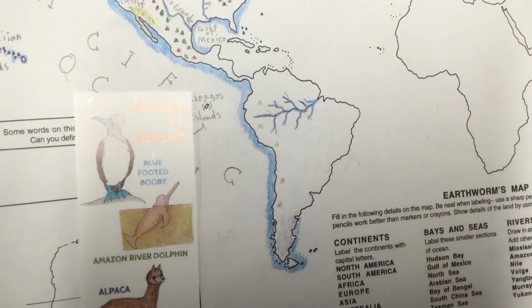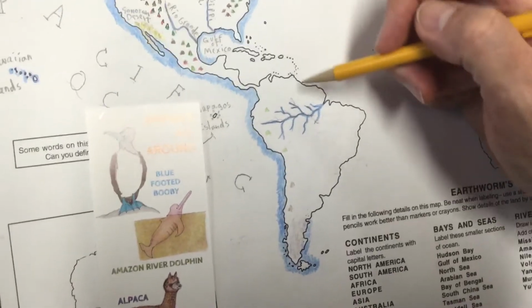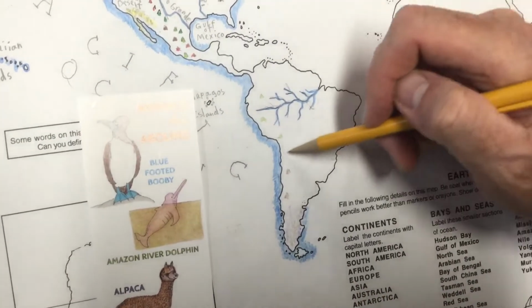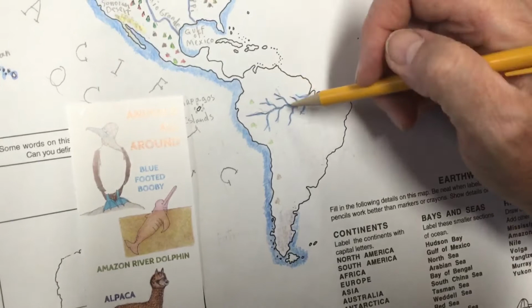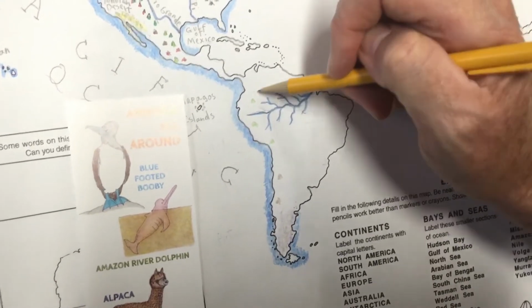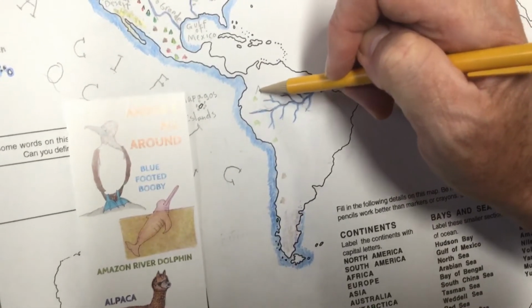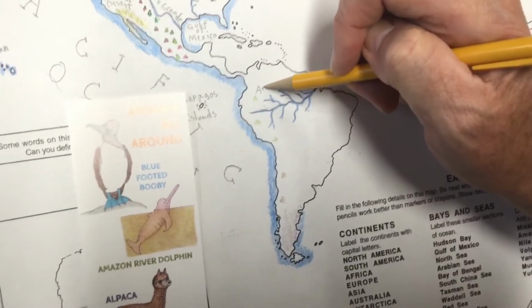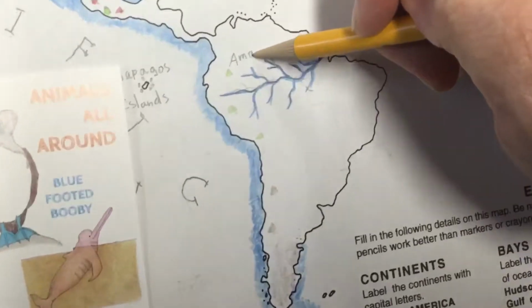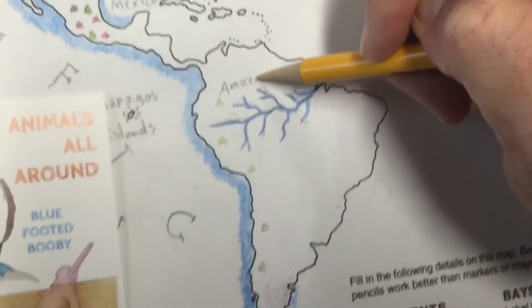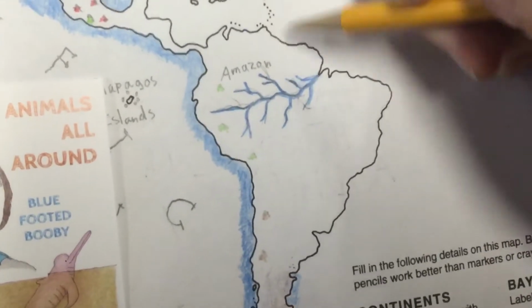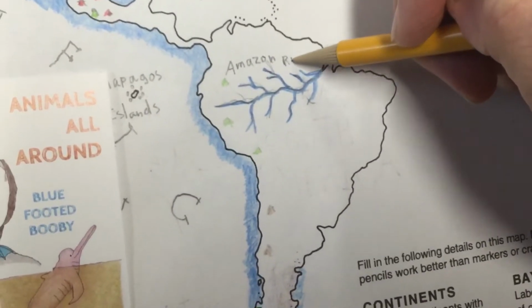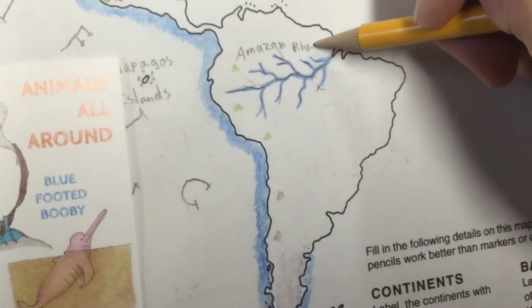Now I want to leave room to label the continent, so maybe I should label the river just above. Plenty of room to write that out.